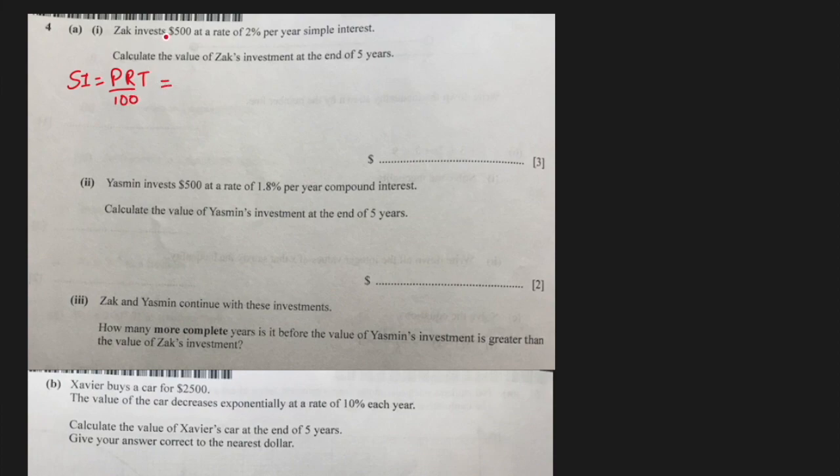So principal he invested was 500. Rate is 2%, time is 5 years, divided by 100, which is, cancel here, 5 times 5, 25 times 2, 50. He will get an interest of 50 on 500, so at the end of 5 years, his amount will be 550.